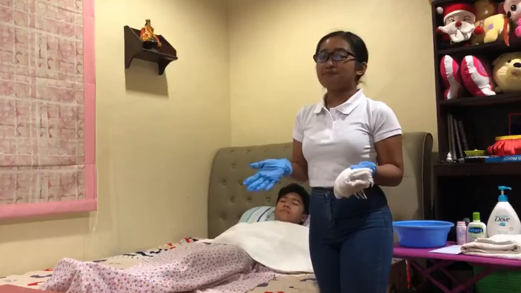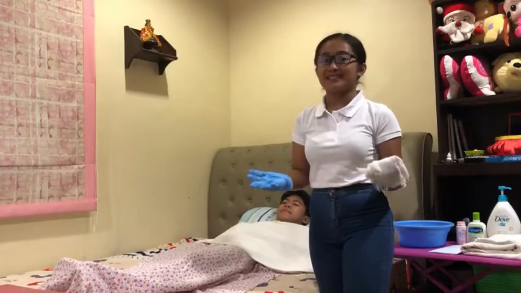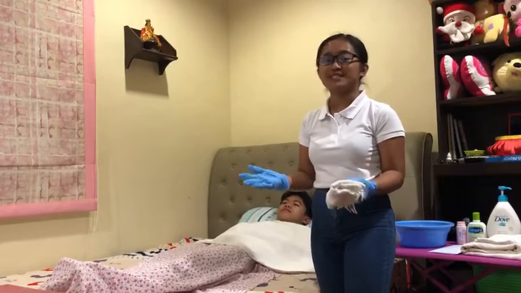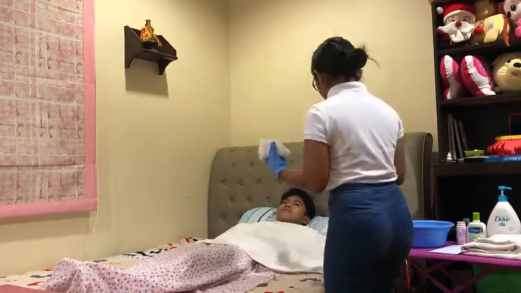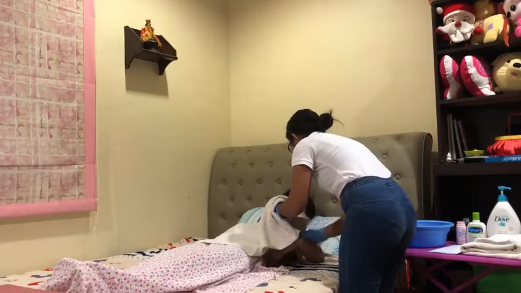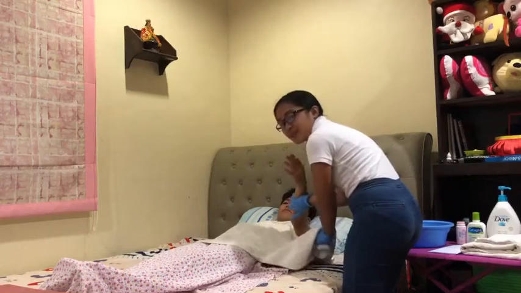For the 13th step, wash arms, forearms, and hands. Wash forearms and arms using long, firm strokes in the direction of distal to proximal. Arms may need assistance.